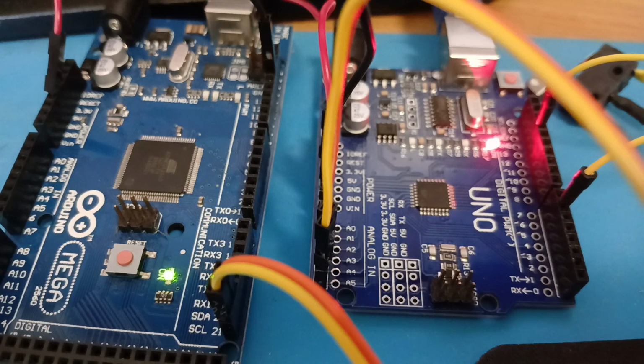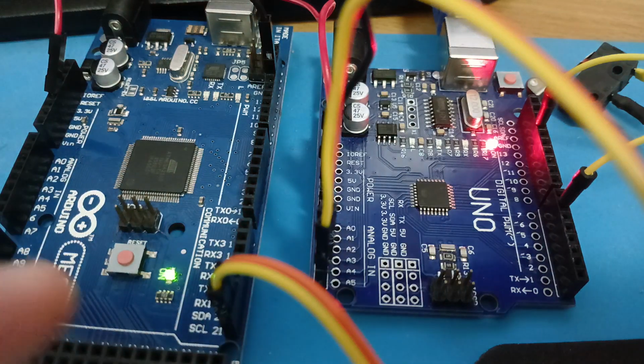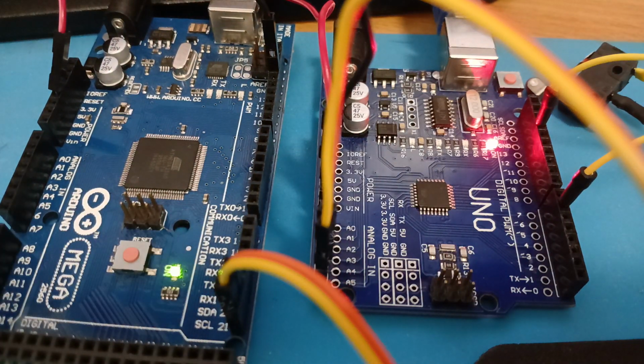Okay, here is one more thing I can tell you. Normally if you are using this, you need a minimum 4.7k ohm resistor connecting to the SDA and one to the SCL, connecting to the 5 volt. But I checked the documentation for the Uno and the Mega, and it is already connected internally.